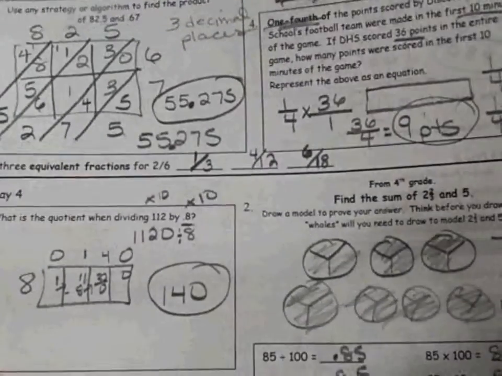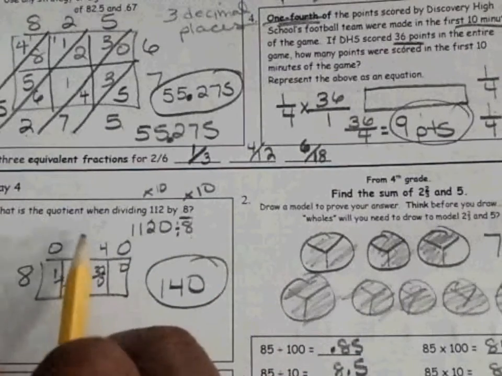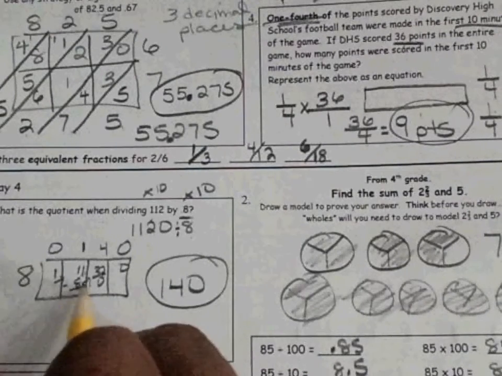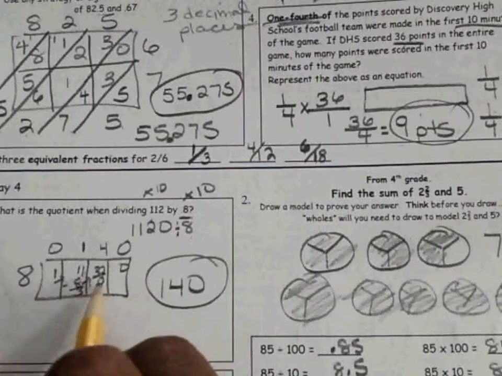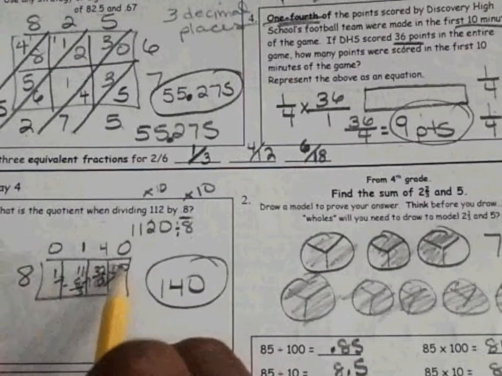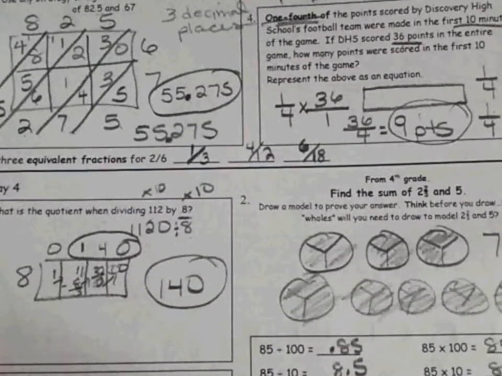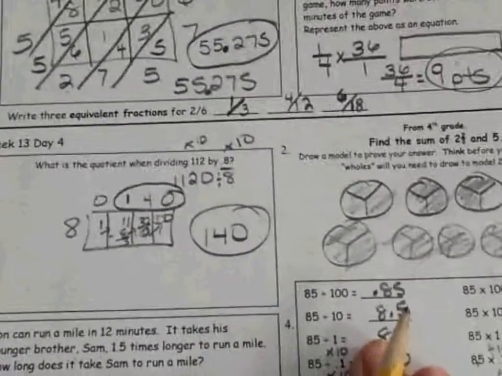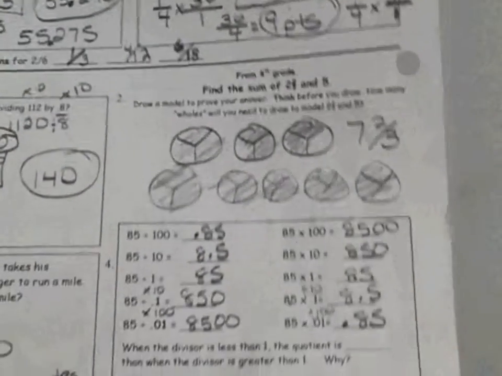8 can go into 1, 0 times. I slid my 1 over. Now it became 11. 8 can go into 11 1 time. Subtract 8 from 11, and that gives me 3. I slid my 3 over, and that gave me 32 in this box. 8 times 4 is 32, so that's going to zero me out. So I slide my other 0 over. 8 can go into 0 0 times. So that gives me a total of 140. Any questions about that one? That should be a good review on dividing decimals.